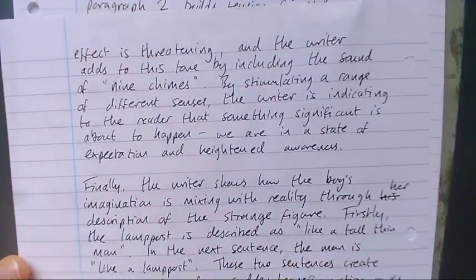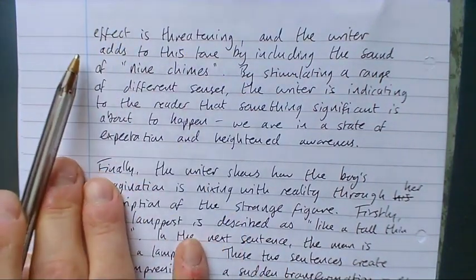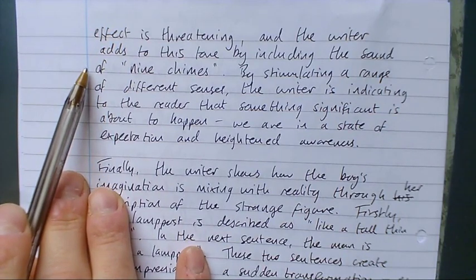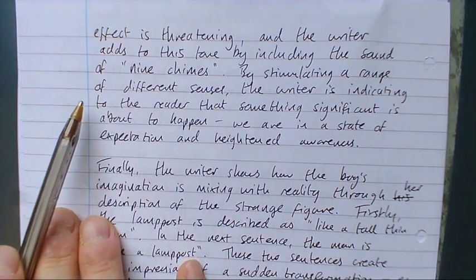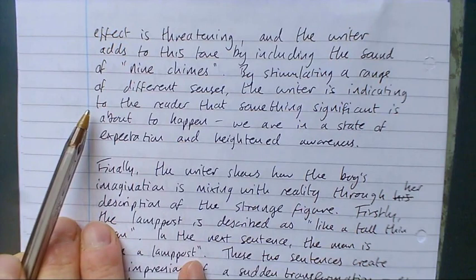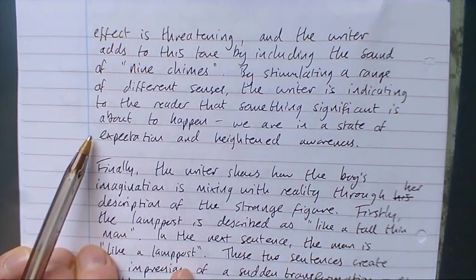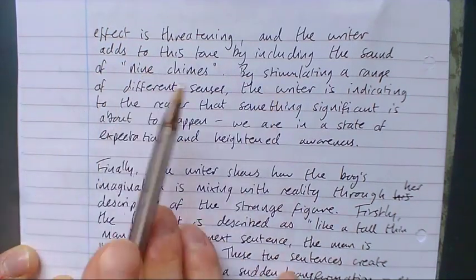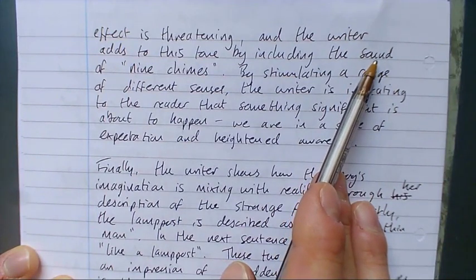The overall effect is threatening, and the writer adds to this tone by including the sound of 9 chimes. By stimulating a range of different senses, the writer is indicating to the reader that something significant is about to happen. We are in a state of expectation and heightened awareness. Rereading this, I don't think I've made explicit, perhaps, that 9 chimes is... Oh no, I have. I've identified it as a sound here.